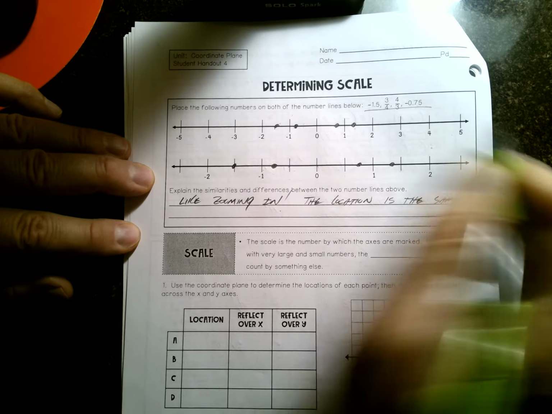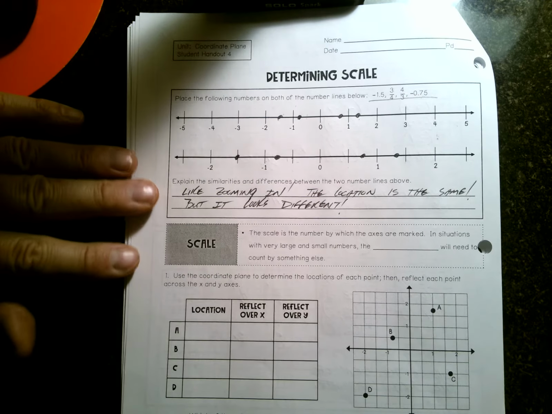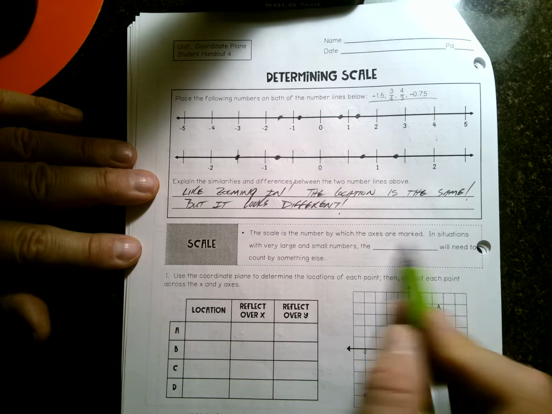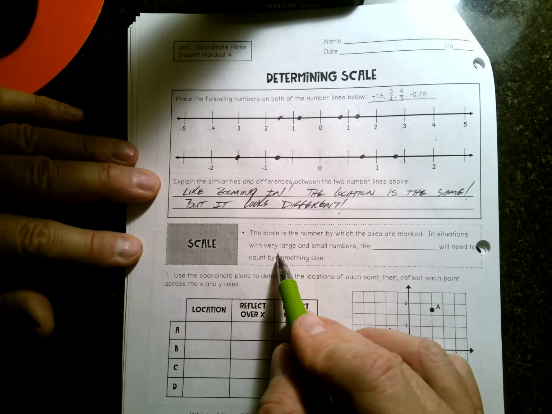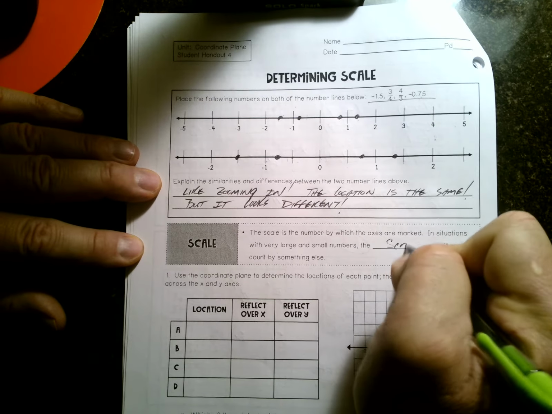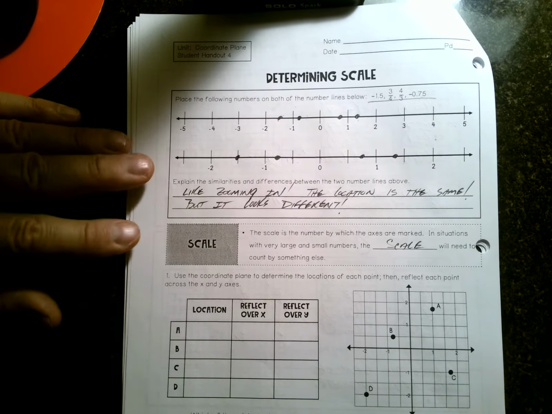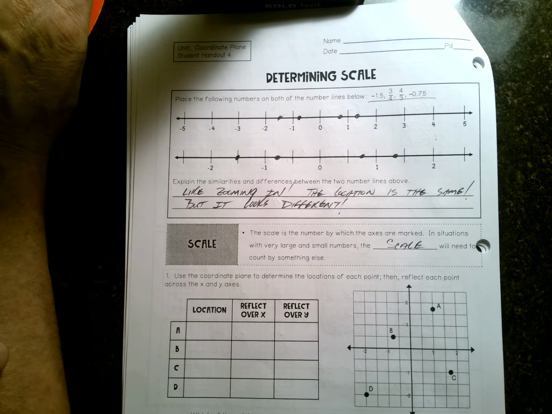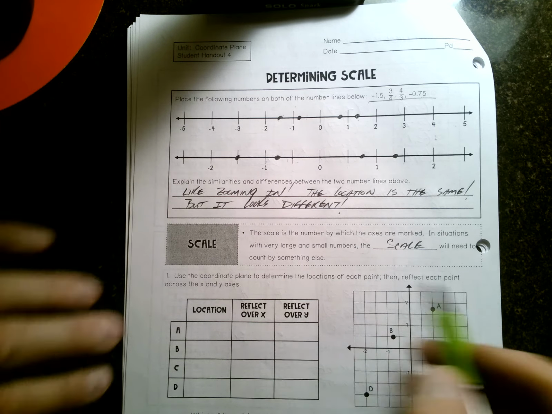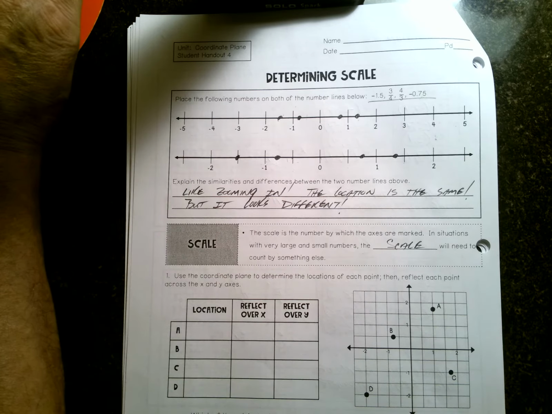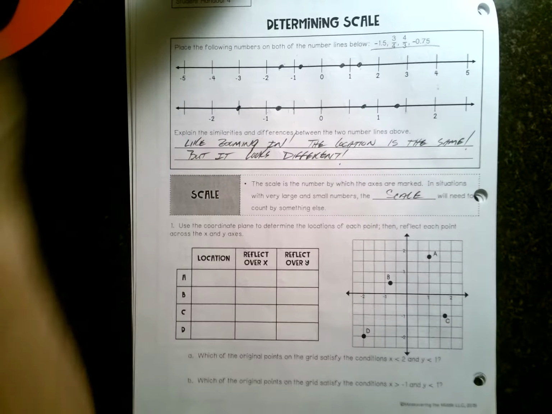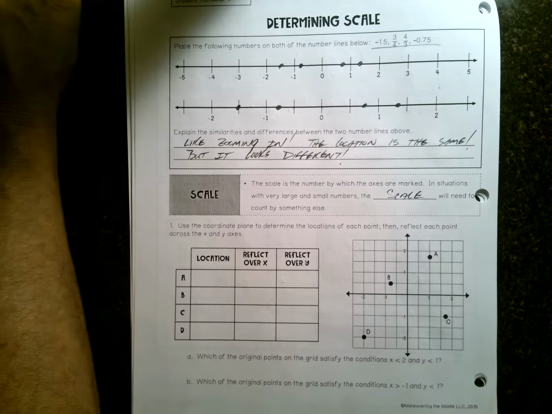All right, so scale. The scale is the number by which the axis is marked. In situations with very large and small numbers, the scale will need to count by something else. Okay, and you'll see how we go down through this. So, and really, if you understand it, it's hard to be wrong with this. Let me check my camera there, make sure we're okay. All right, we are. All right, so let's go.